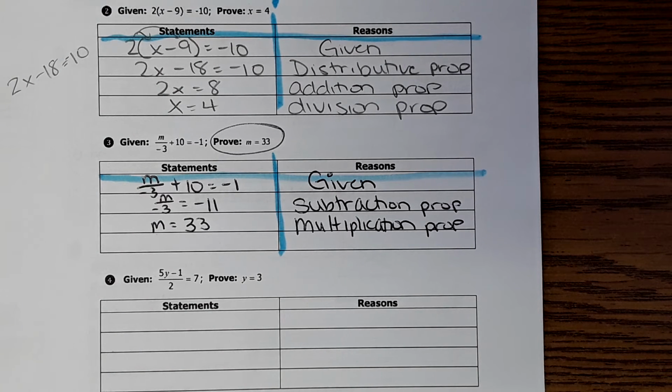So we're doing like algebra? Yes. Well, we're doing proofs, but we're starting practicing it with algebra.